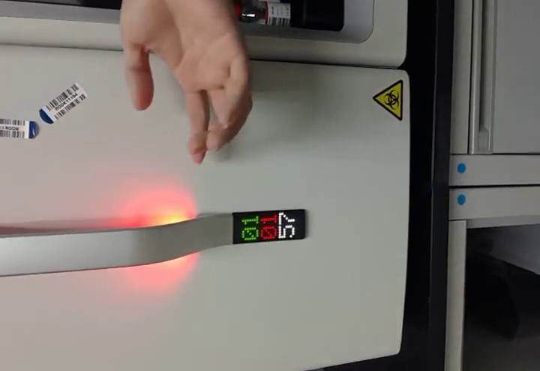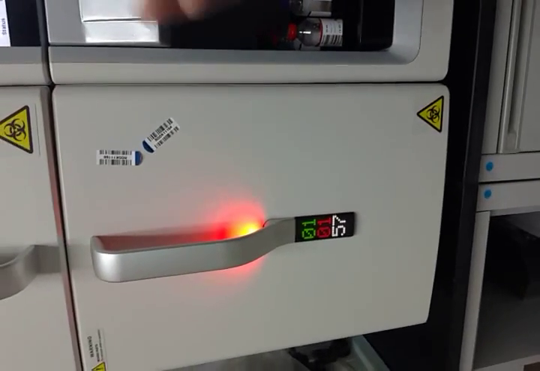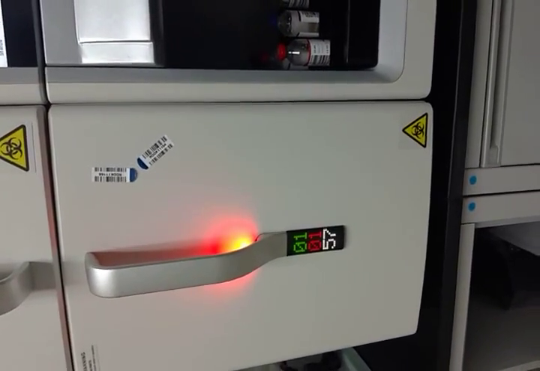Here's the light. The reddish light is projecting onto the board, which means that the instrument gives us a line.